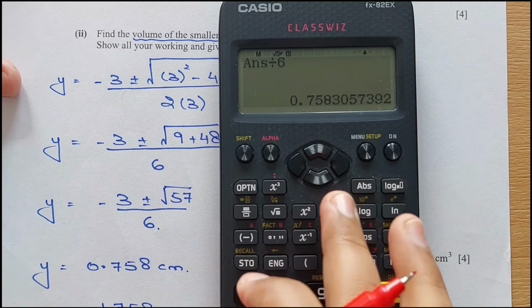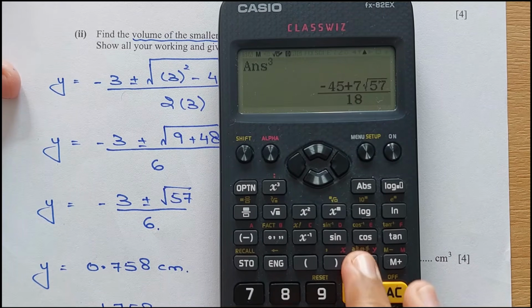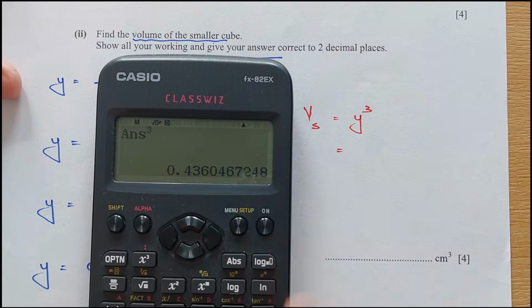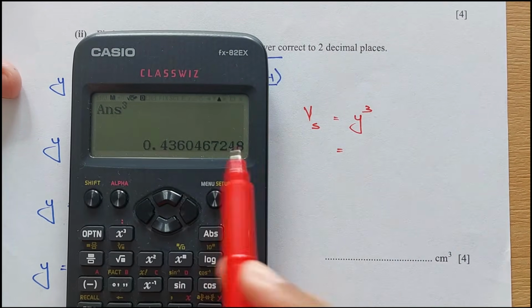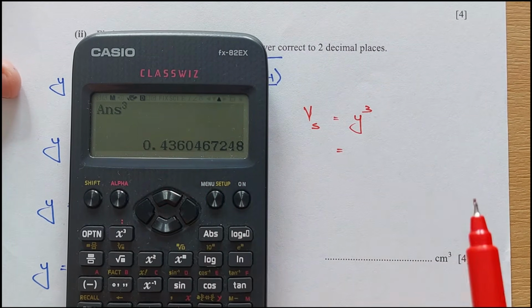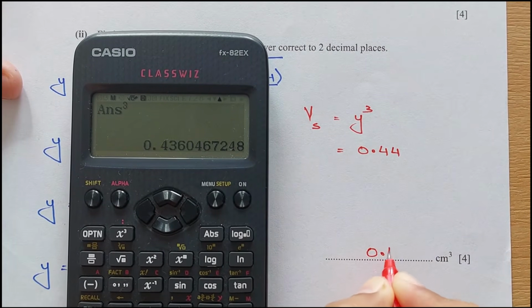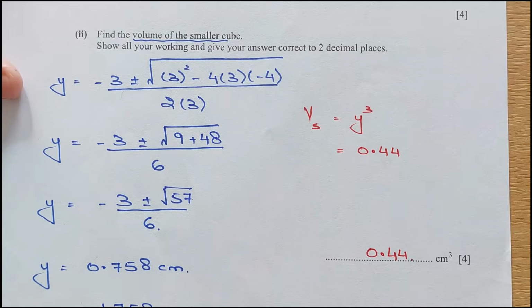This is the answer, and the cube of the answer is equal to 0.436, and we need to find the answer up to 2 decimal places. 0.436 is 0.44. 0.44 centimeter cubed is the volume of the smaller cube.